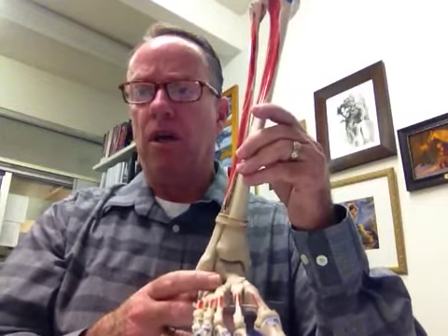Way important for stability of the ankle that the talus fits into that ankle mortise and 1 degree of freedom results.